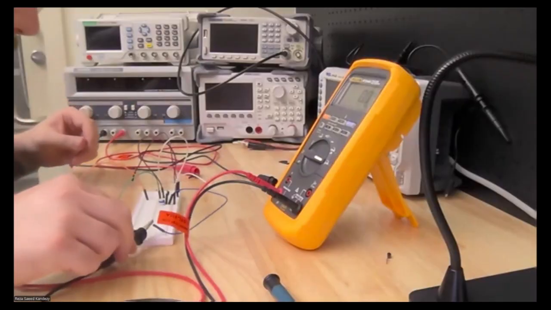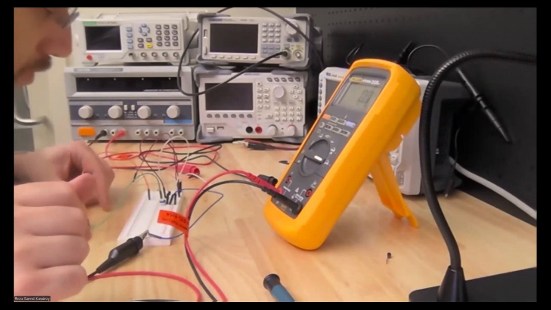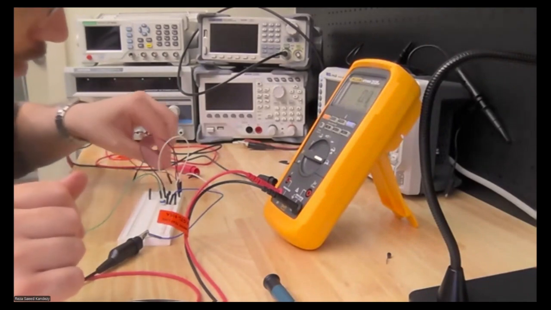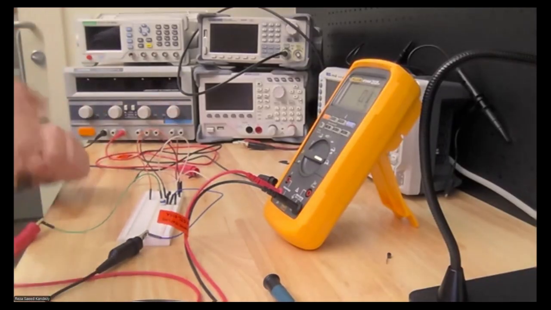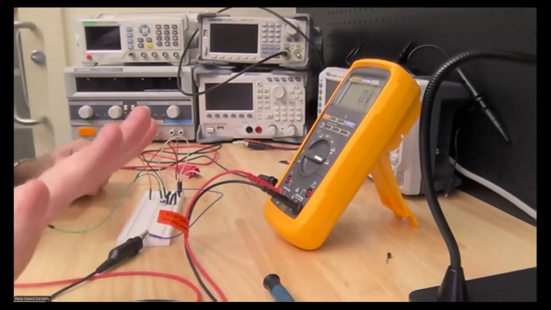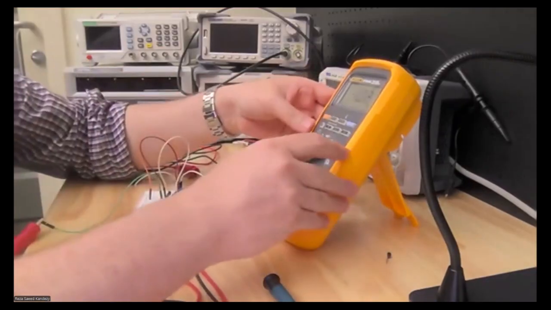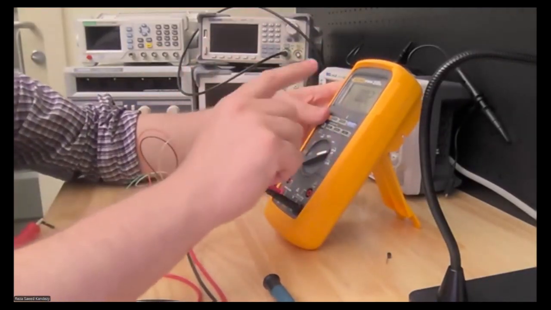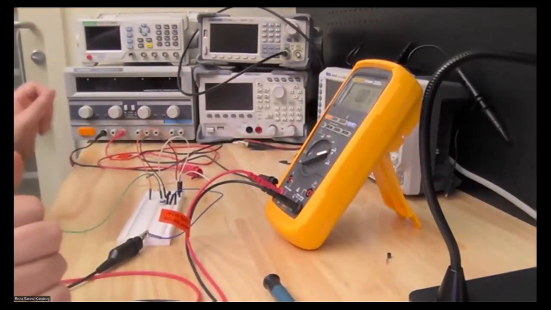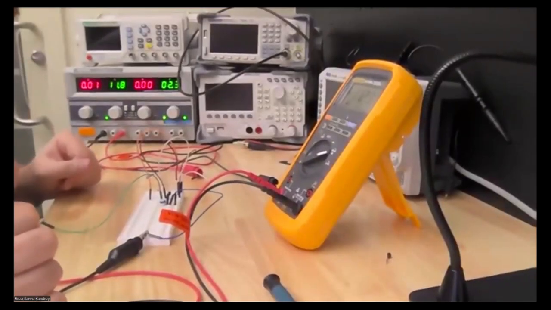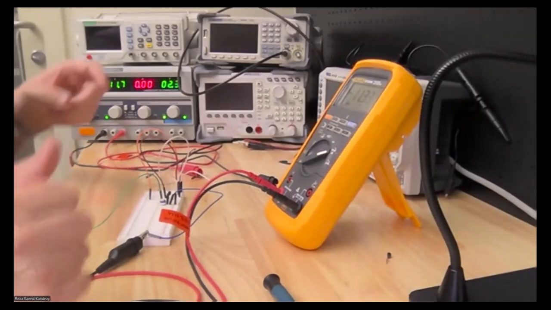Now I am connecting the ammeter in series with the collector resistance. I expect this one in the milliamp range, so I need to change my multimeter to the milliamp range. And again, if the default is AC, you need to change it to DC. Now let's apply the voltage. It's the same voltage that we apply, so we have the same current in the base.